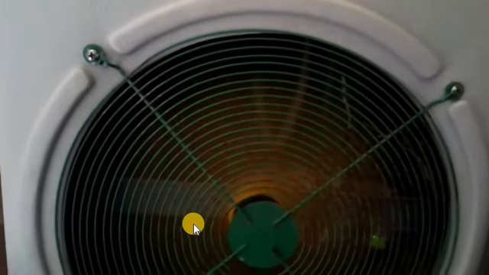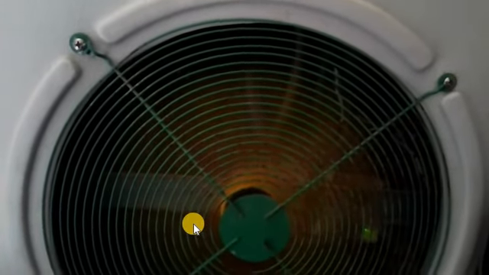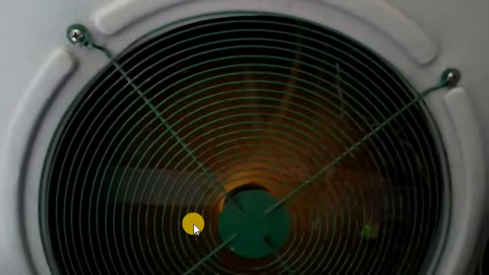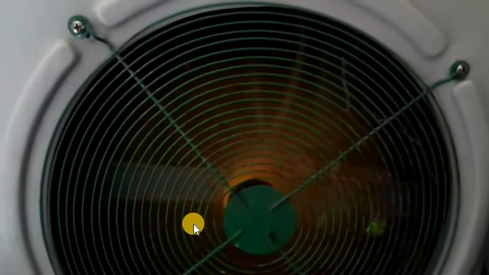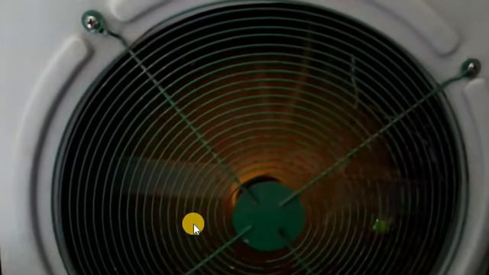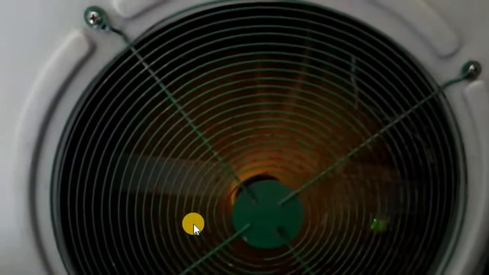Speed is gradually decreasing. We have to keep on pressing the push button. This way, now it is at very low speed.